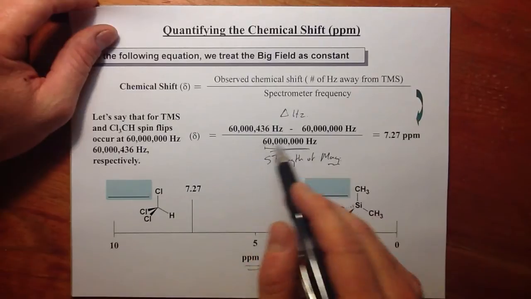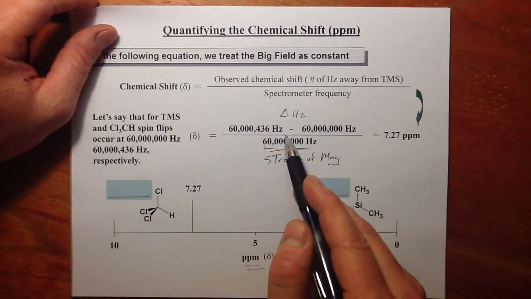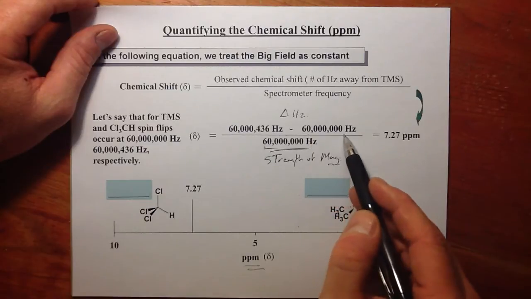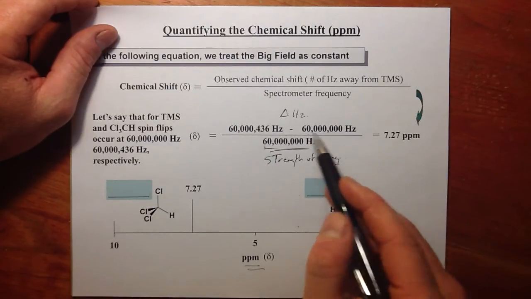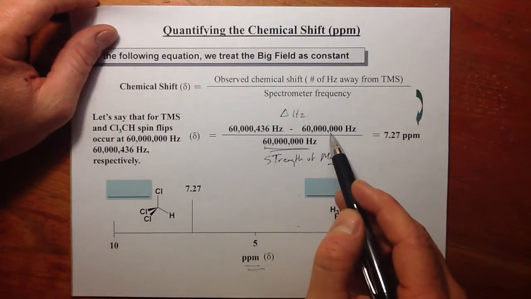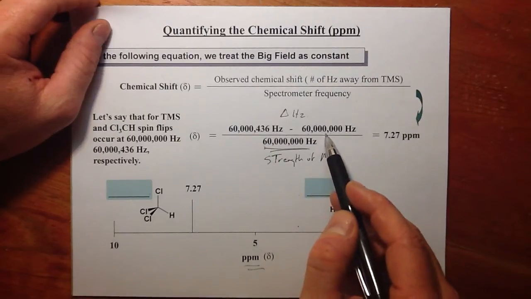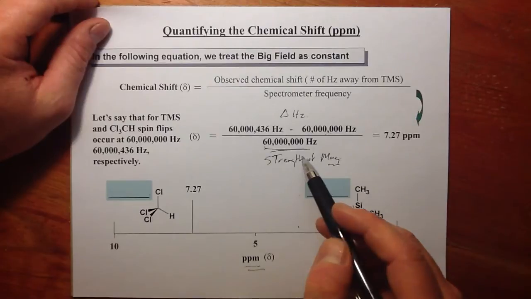Well, we don't have those small numbers. We have very large numbers. 60,436 hertz minus the strength of the magnet, so that's the difference from where it starts, or just the signal for tetramethylsilane. We have some difference against that standard over the strength of the magnet.